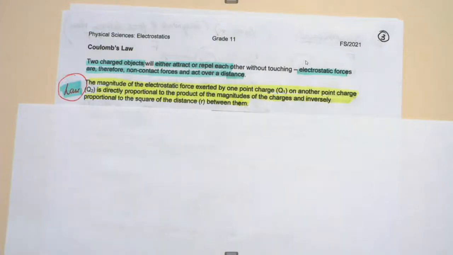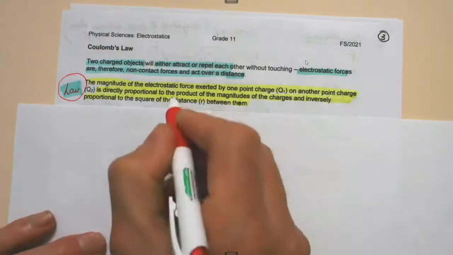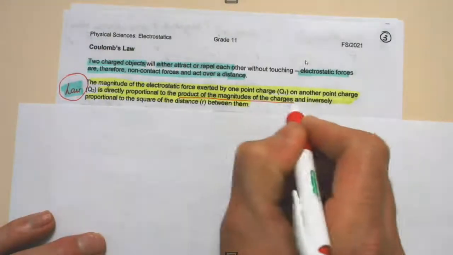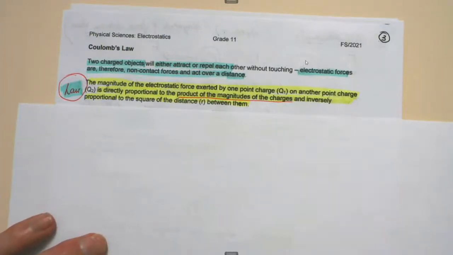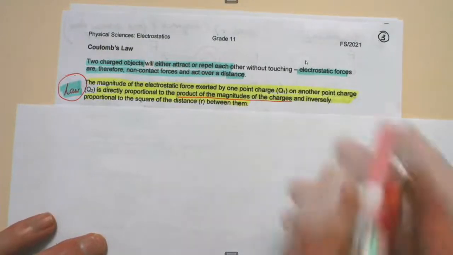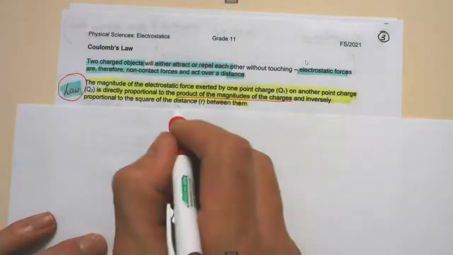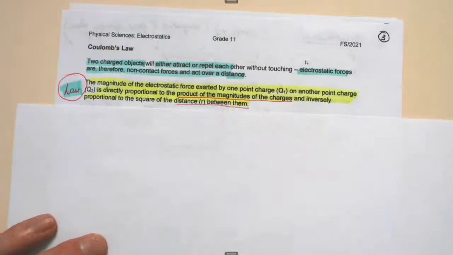Now there's a word here that you can easily overlook, and it's the proportional to the product of the magnitude of the charges. So we are looking here for the magnitude of the charges. We are not going to worry too much about the positive or the negative. It's the magnitude that's important. And here also then we're going to look at how far they are away from one another, the distance between them. Those are the two key things.